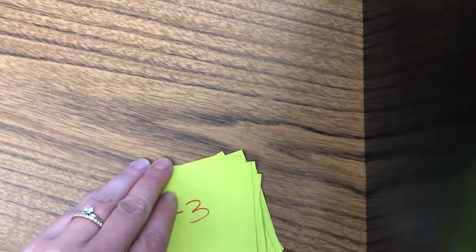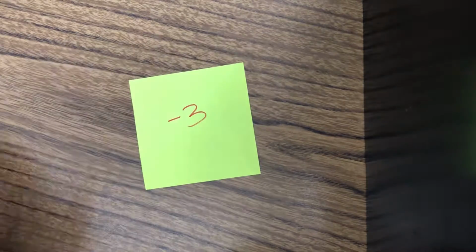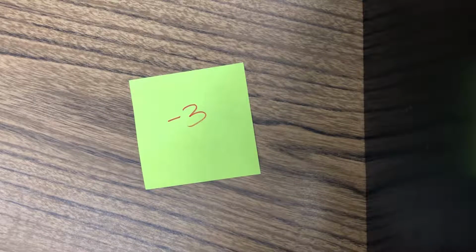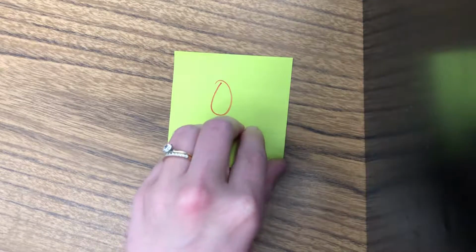So I have a little activity that I can do even on this video. I can put out a number, and we can talk about whether it's rational or irrational. So -3, that is a rational number because it's an integer. Integers are rational numbers. 0 is a rational number because it's an integer, and integers are rational numbers.